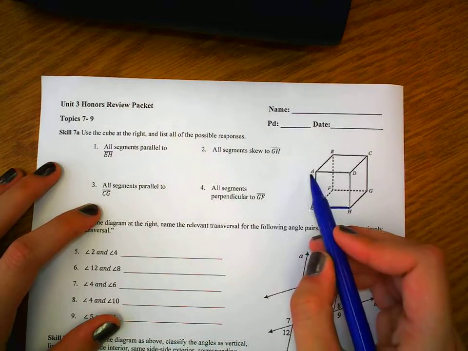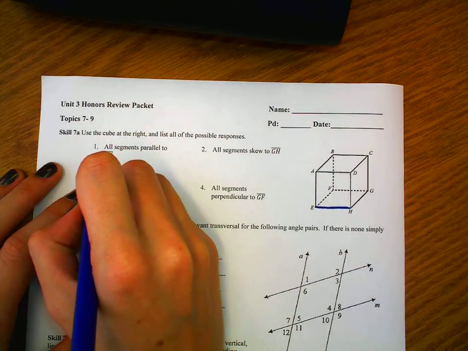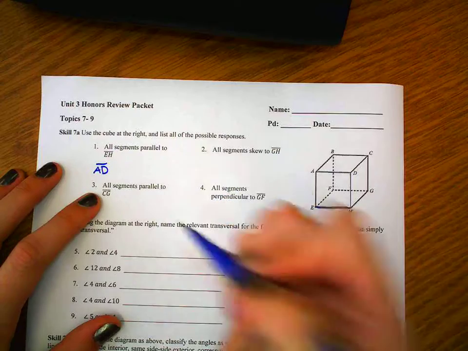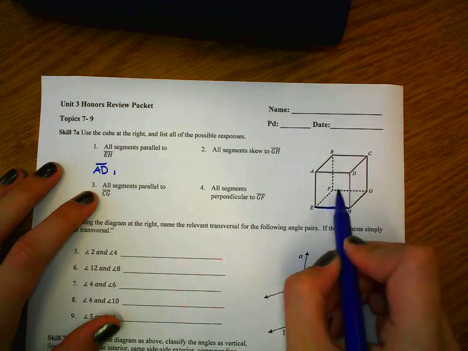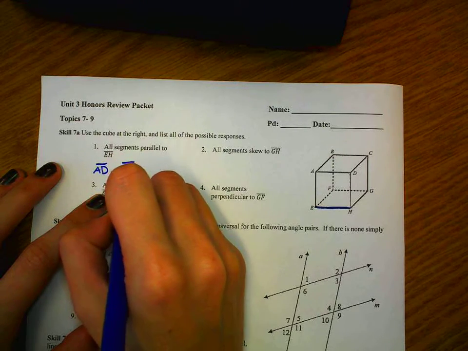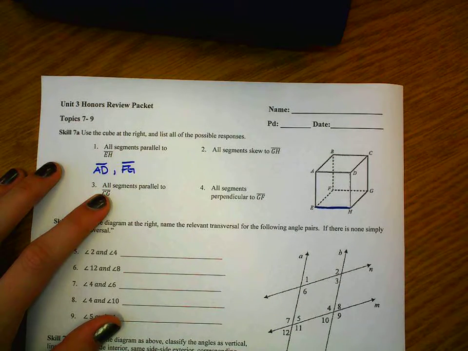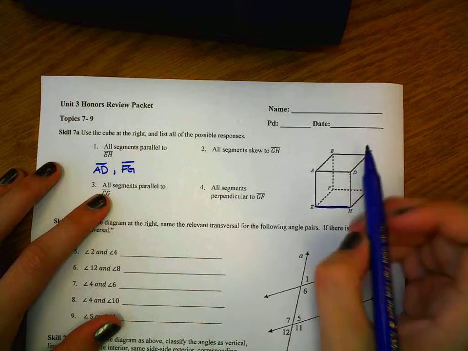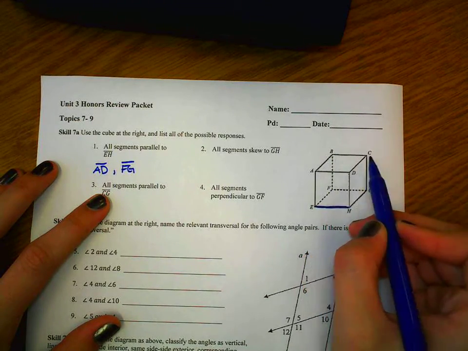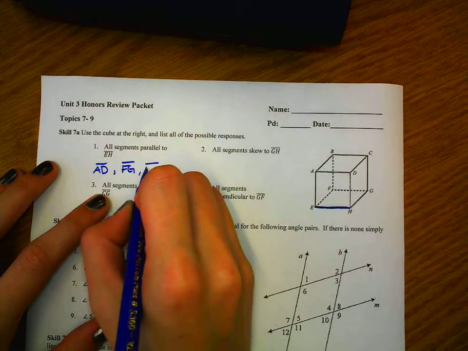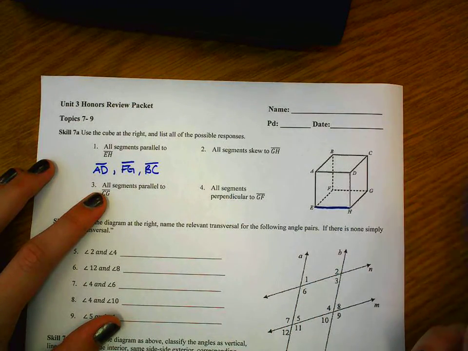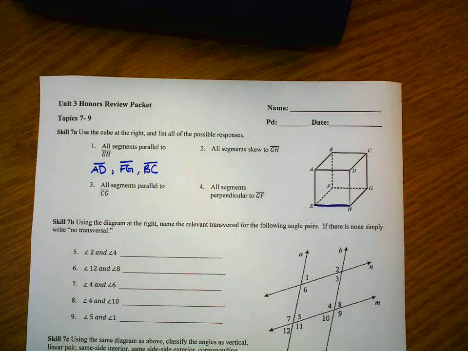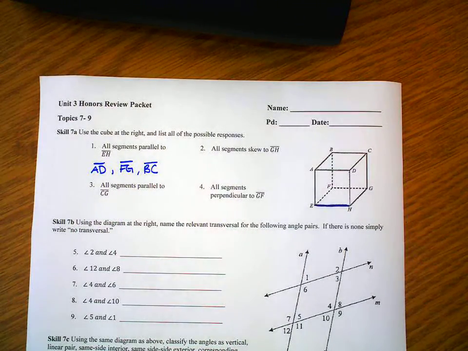Well, right off the bat, segment AD, we see that that is in the same plane and will never intersect. So segment AD. In the back here, segment FG is also a parallel segment to EH. And then this one is a little bit harder to see, but segment BC is also a parallel segment to EH. It doesn't quite look like it's in the same plane in the picture, but I could put a plane that goes through both of those segments and those segments still never intersect.